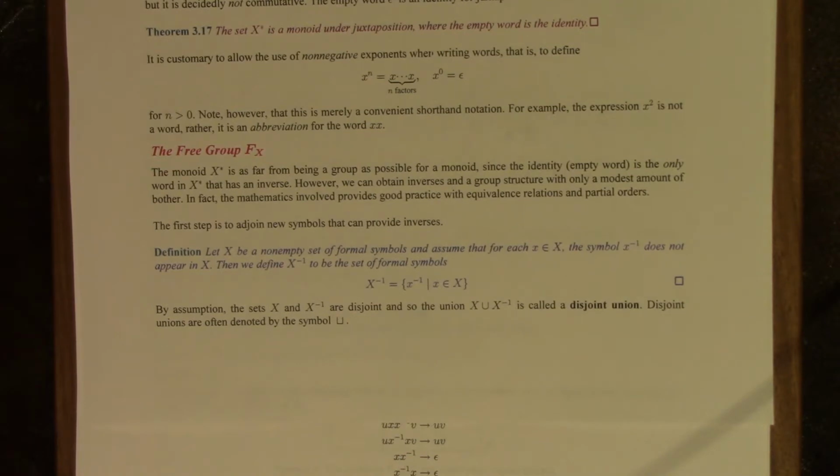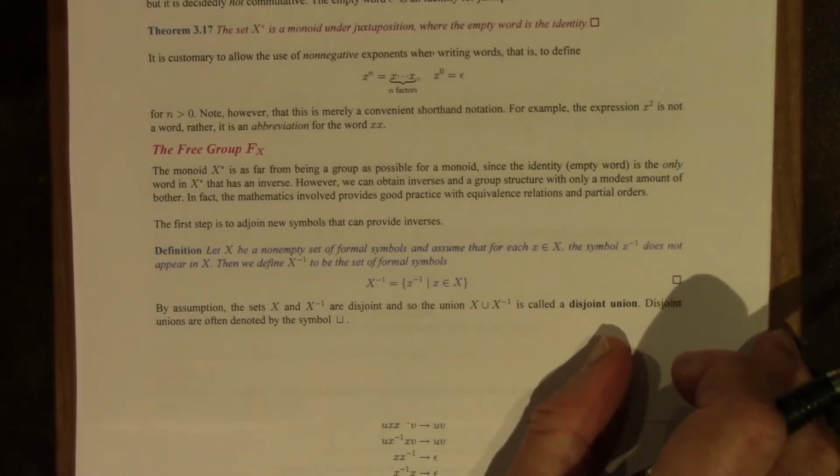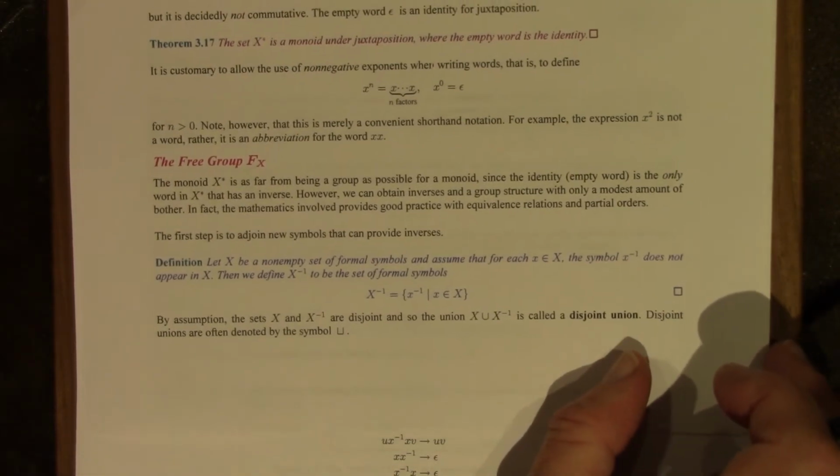And so this will be very good practice in seeing how those two concepts are used. And something that's a bit remarkable is that both of these relations, partial orders and equivalence relations, appear in a natural way at almost the same time. I haven't seen that too often in mathematics.